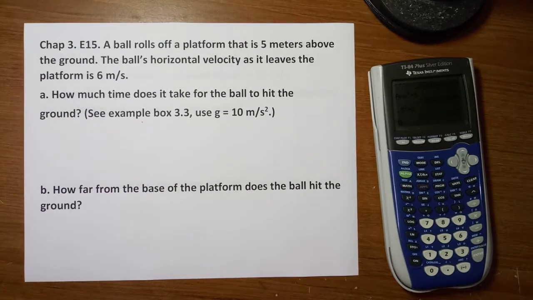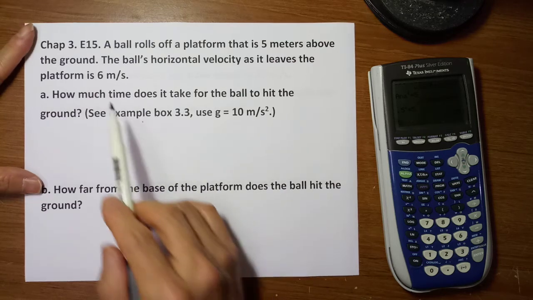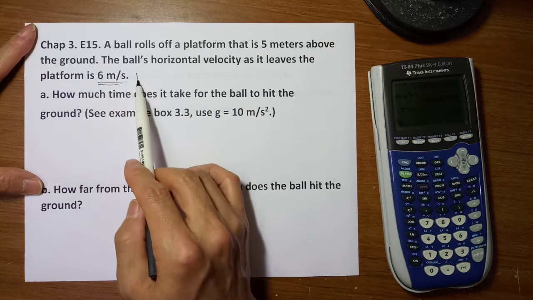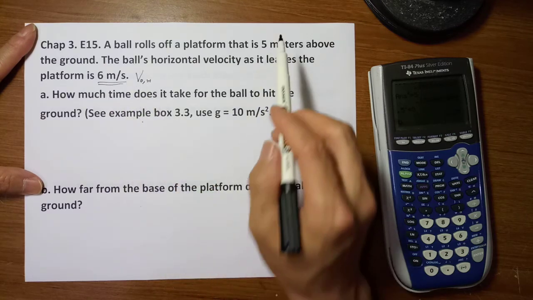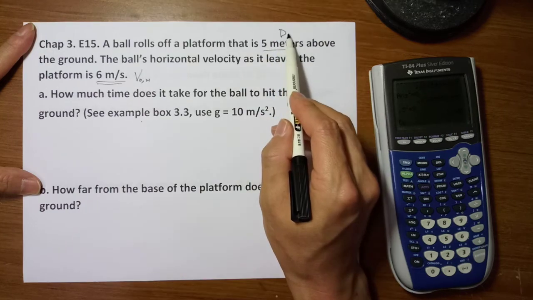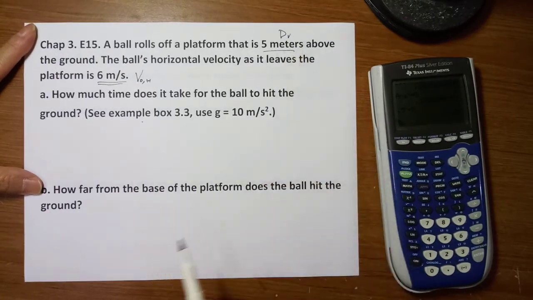Okay, the next question is a ball rolls off a platform that is 5 meters above the ground. The ball's horizontal velocity as it leaves the platform is 6 meters per second, which is v not horizontal. The d vertical, right?